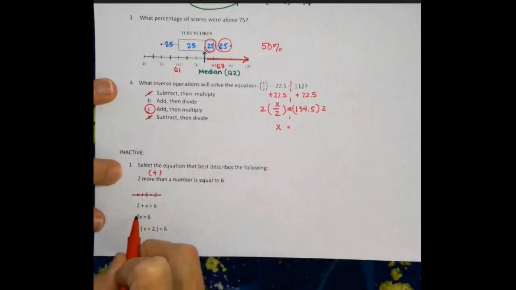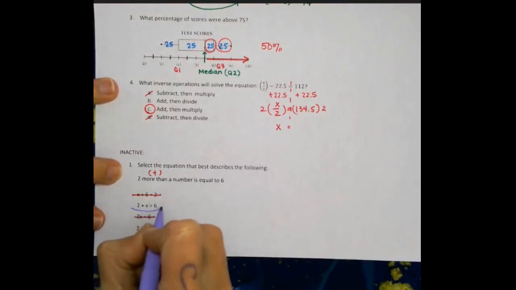So at that rate, you could basically get rid of this one because there's no addition. Now you have a 50-50 shot. And I don't know exactly why you might choose the last one, but some of us did. Our answer would be B, or 2 plus x equals 6, like you guys are typing in the chat box.